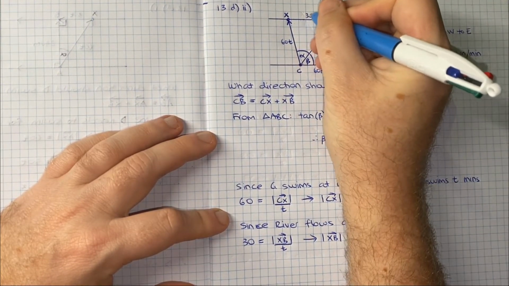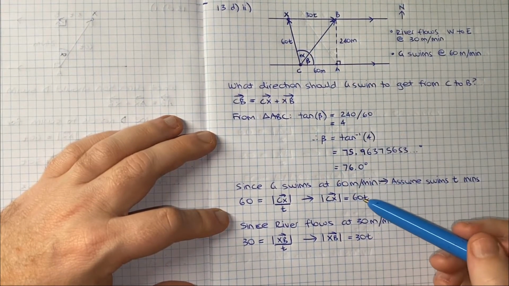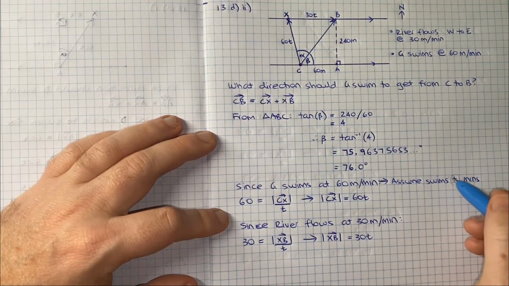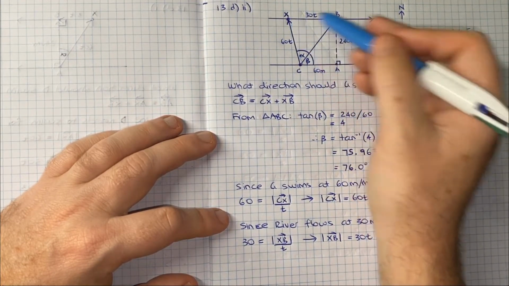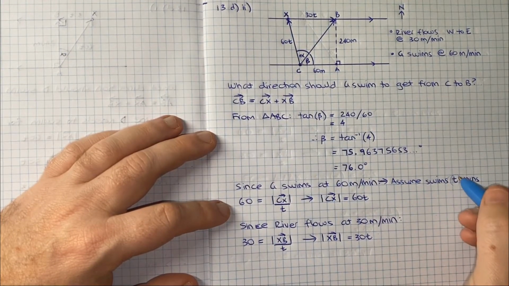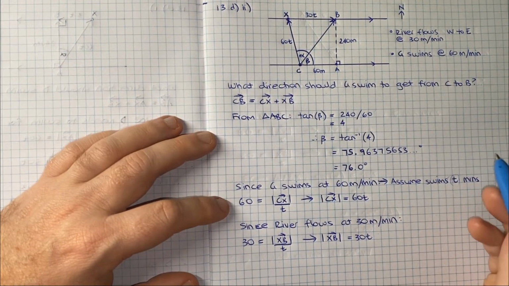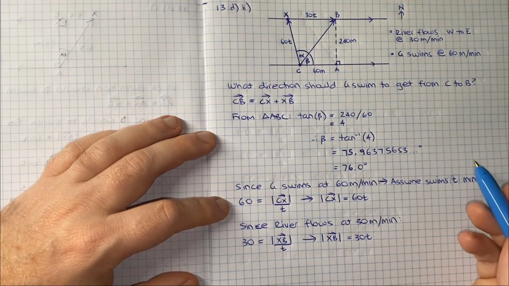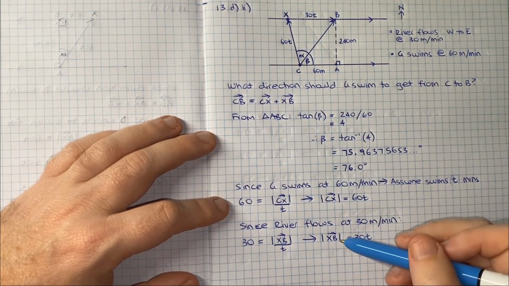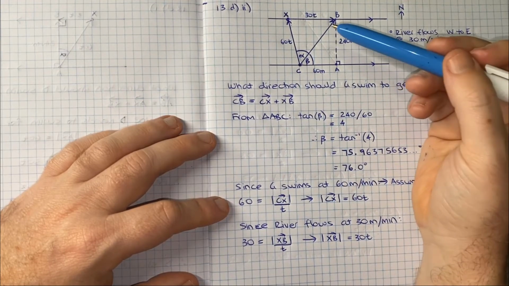Now, even though these may not be the same distances, we can still end up with 60t and 30t because it just may be that the t minutes is different in this particular scenario than it was in part 1, because we're just working with a generic t. We don't actually know the value of t, and just like in part 1, we won't actually need to work that out.